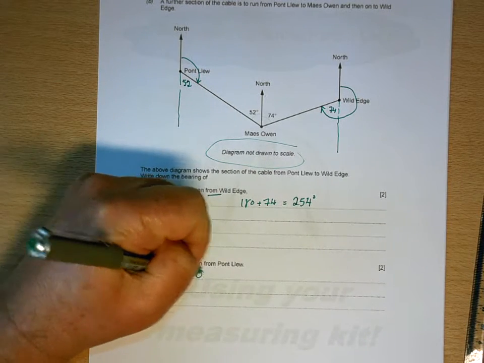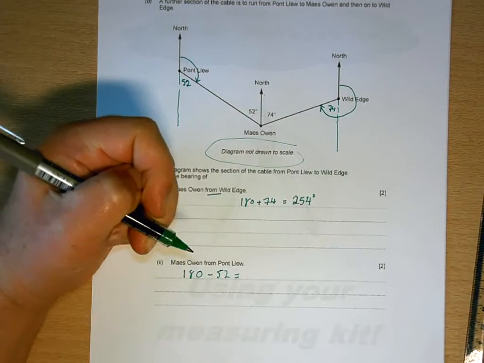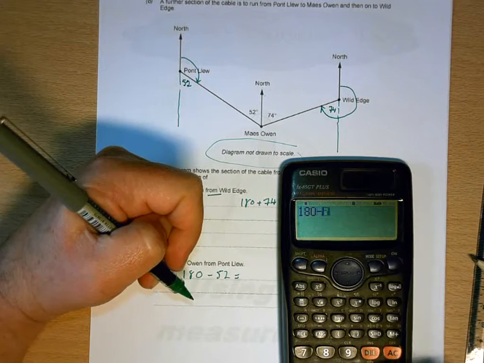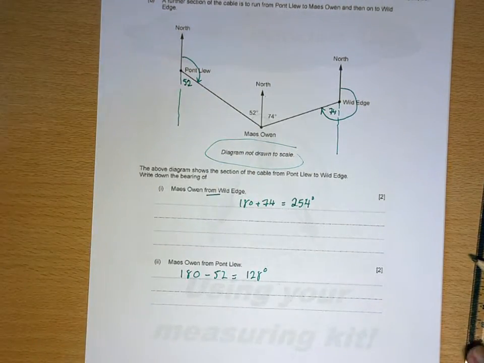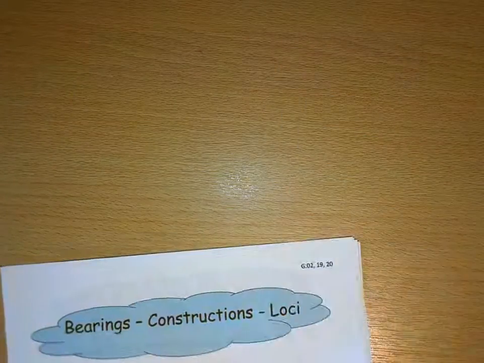So I'll be doing 180 less 52, which is 128 degrees. So that's bearings.